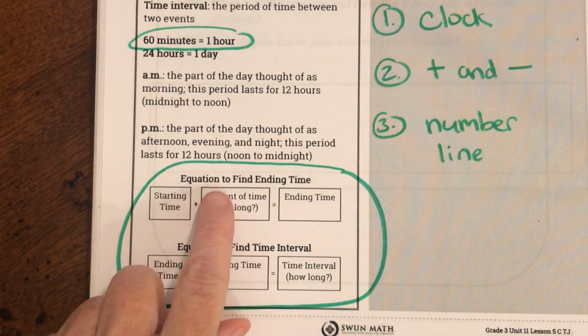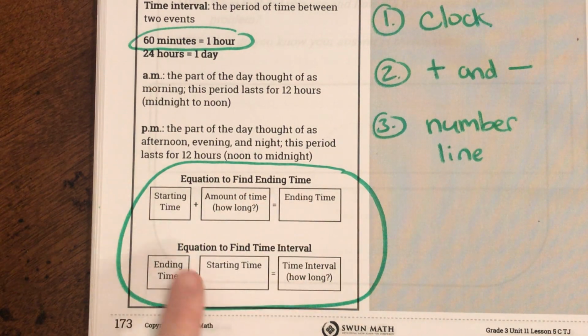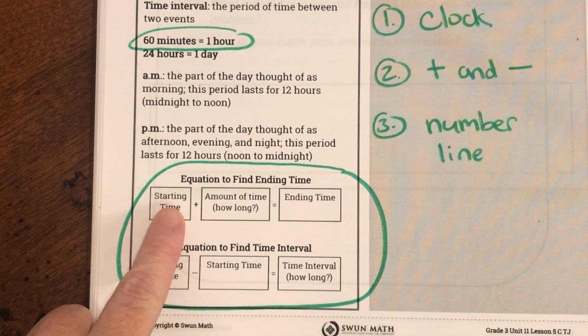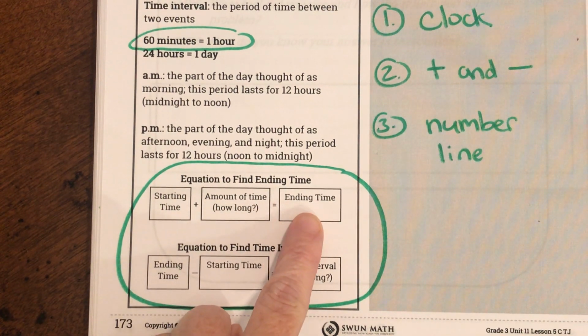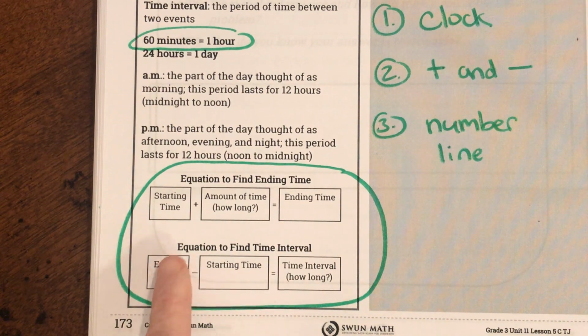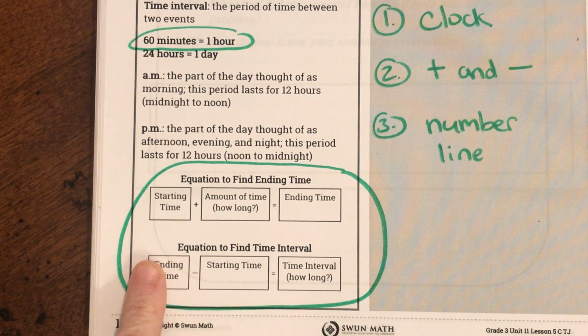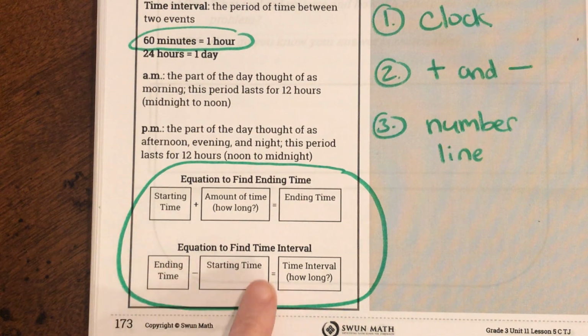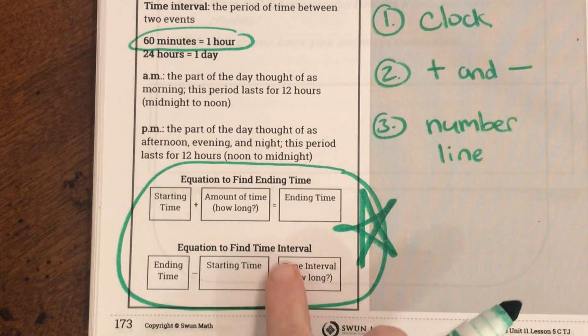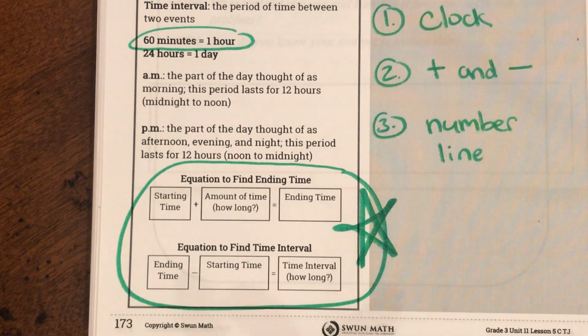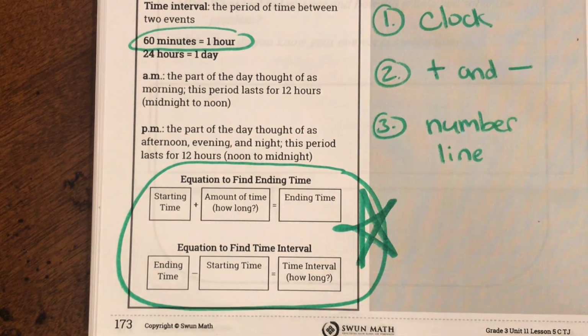So it says equation to find ending time. We could have what time we started, how long we spent doing the activity, and then that will tell us what time we finished. Or if we want to find the equation to find the time interval, we could say when did we end, because it's going to be a larger number, take away when we started, and that will tell us how long we spent on it. So I'm going to put a big star because when you're doing yours on your own, you might need to come back to these to help you create your equations. Okay, so what does this actually look like?